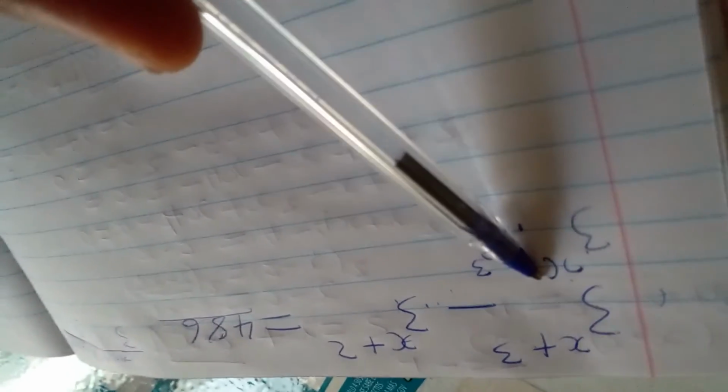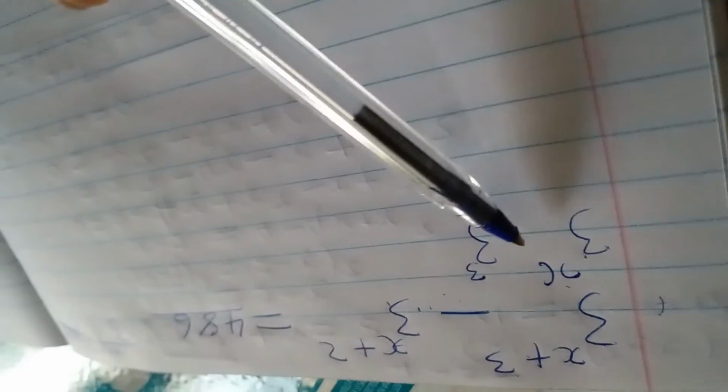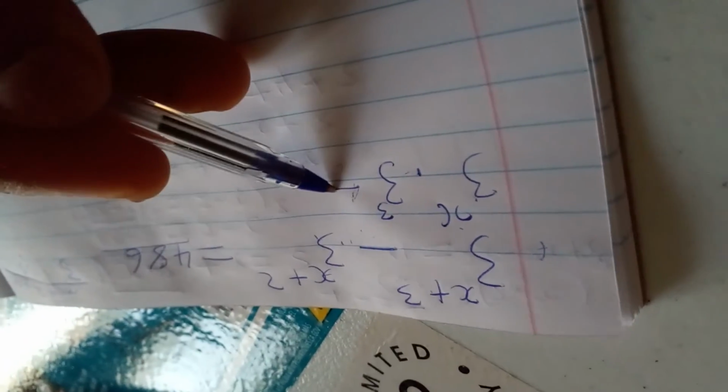Okay, let's do that. We can split by saying 3 to the power of x multiplied by 3 to the power of 3. We know according to our laws of exponents that if bases are multiplying, we can add the exponents. You see, we are splitting, we are multiplying, then now we are adding. This thing makes sense. All right, we can say minus 3 to the power of x multiplied by 3 to the power of 2 is equal to 486. This one you'll do it later.